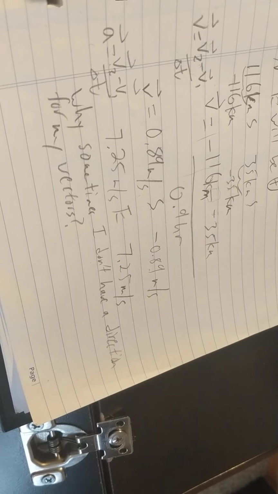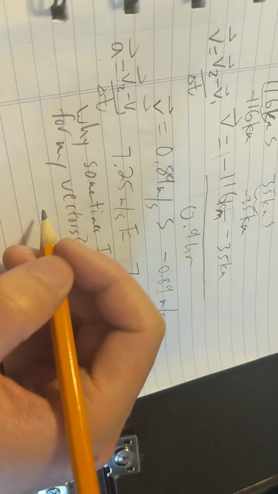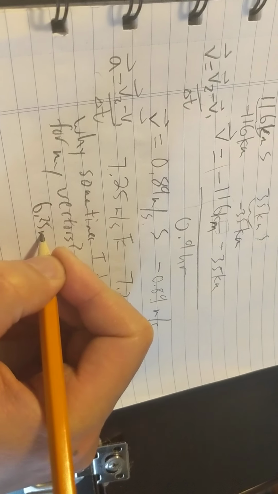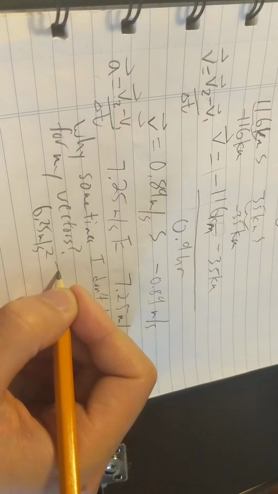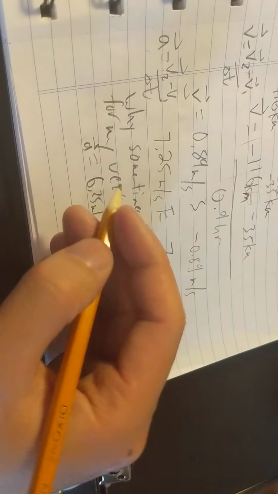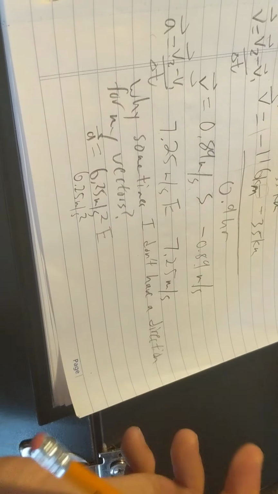So this brings along the second question I got. They were asking why sometimes I don't have direction for some of my vectors. And that's because sometimes physicists get lazy. Sometimes it's assumed. So for example, if my acceleration was this, sometimes physicists just automatically assume that if you leave it as positive, then it's somewhere in the positive direction.